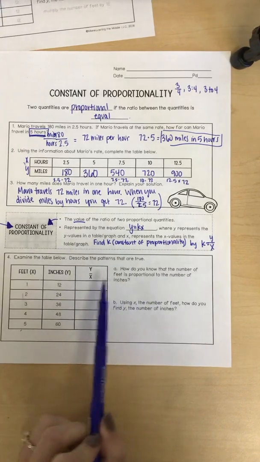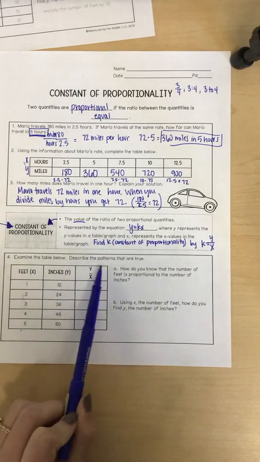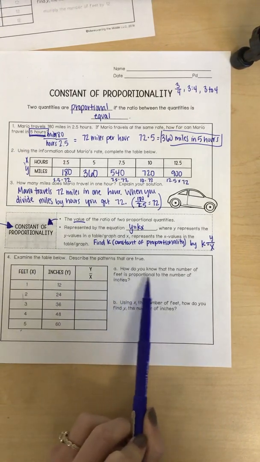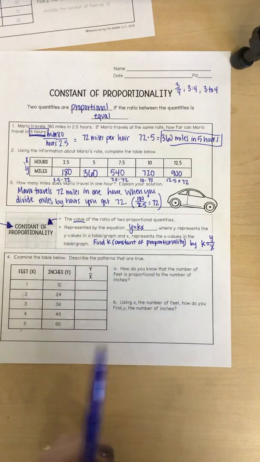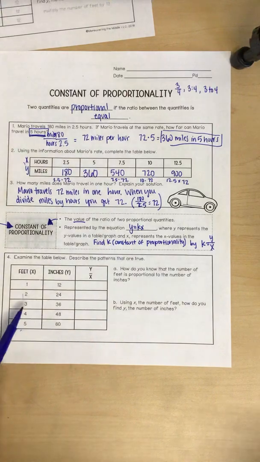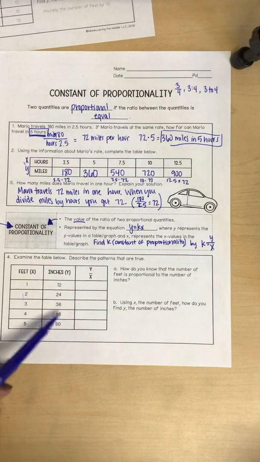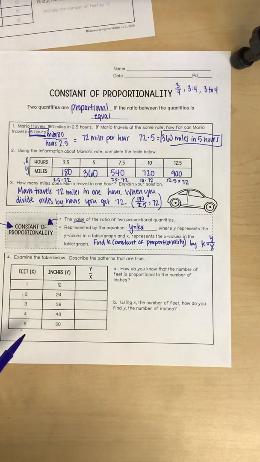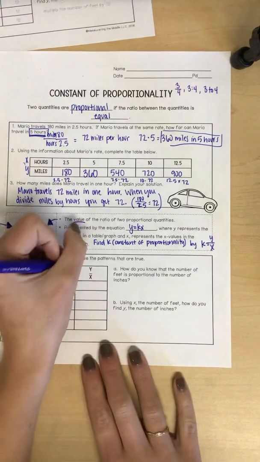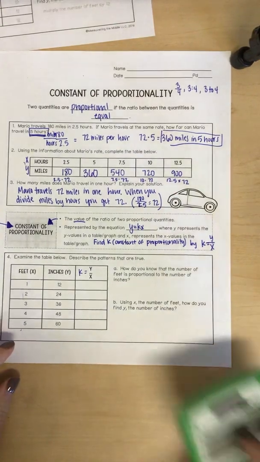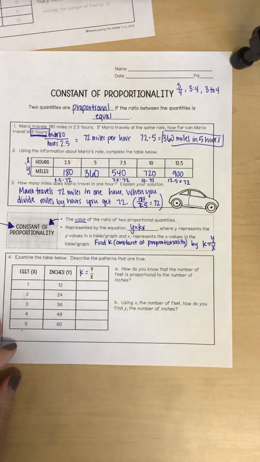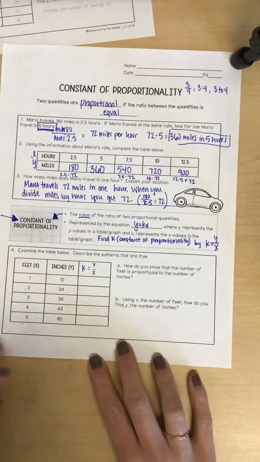It says, examine the table below, describe the patterns that are true. How do you know if the number of feet is proportional to the number of inches? We know it is a constant rate of change by finding k, the constant of proportionality, and we do that by doing y divided by x. These numbers are math facts, so you really don't need a calculator.